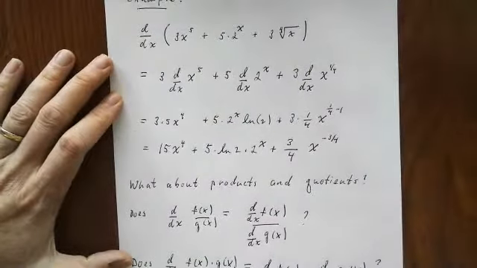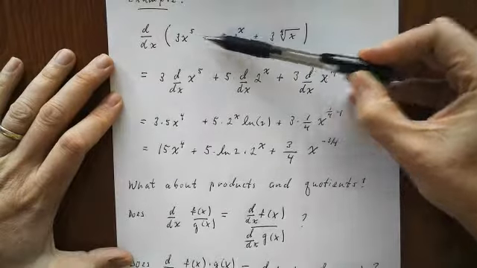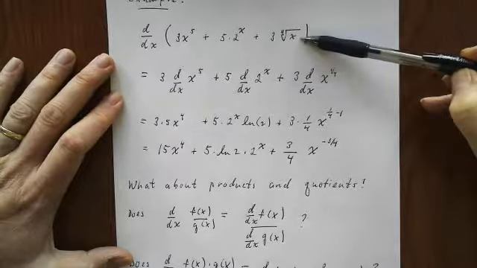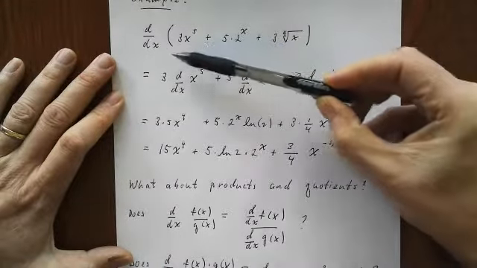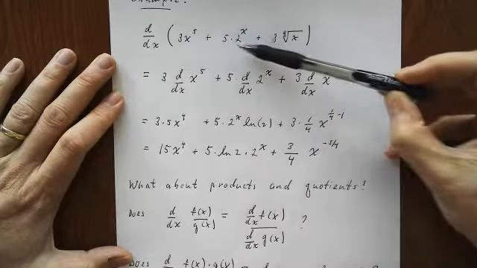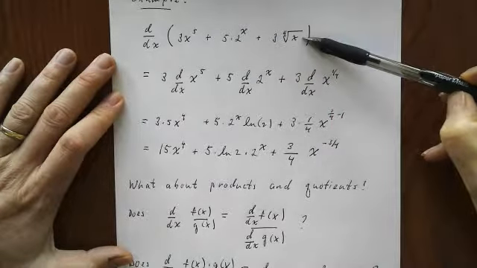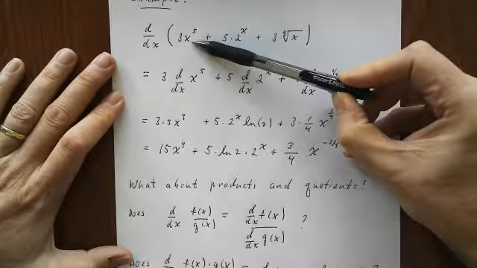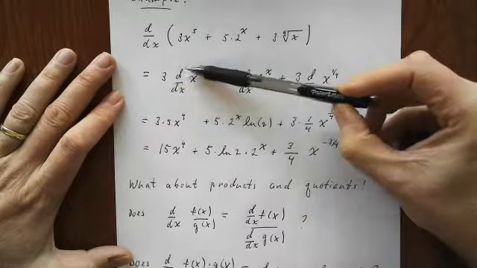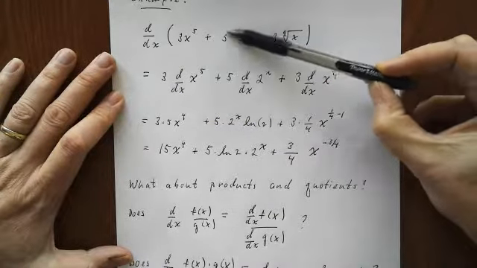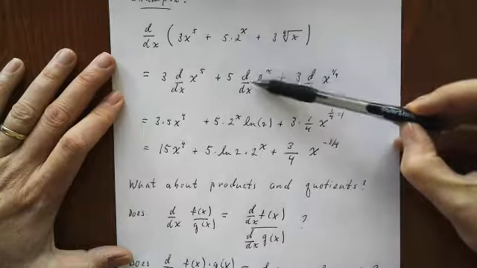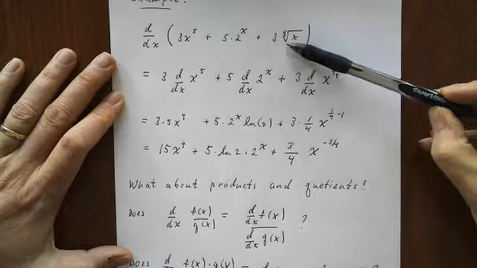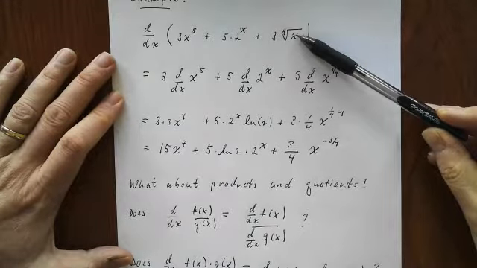So here's a simple example. The derivative of 3x to the fifth plus 5 times 2 to the x plus 3 times the fourth root of x. Linearity says that we can compute the derivative of the first expression, the second expression, and the third expression and add those results together. And also, when we compute the derivative of 3x to the fifth, we can bring the 3 out in front and just compute the derivative of x to the fifth. Likewise here, we can pull the 5 out and compute the derivative of 2 to the x. And here we can take 3 and simply multiply it by the derivative of the fourth root of x.